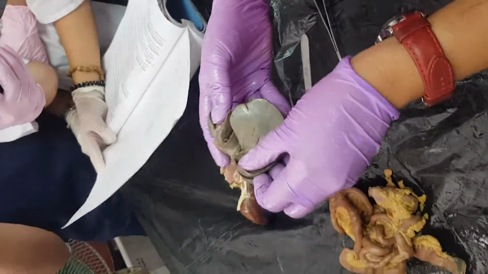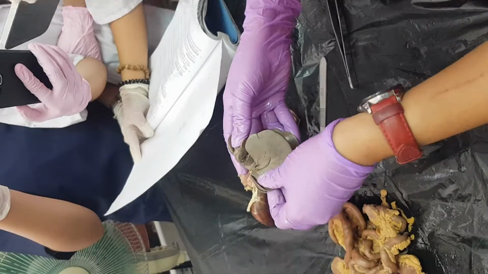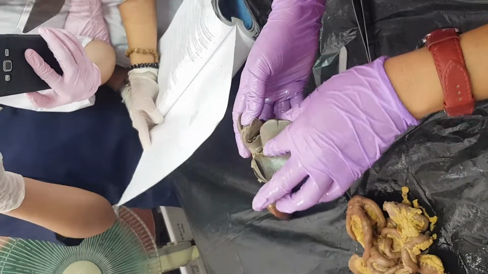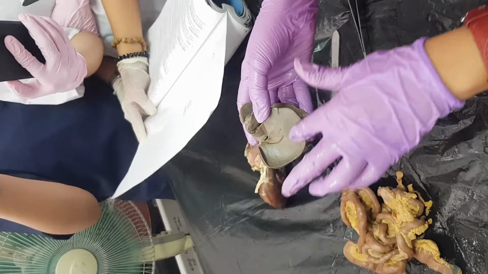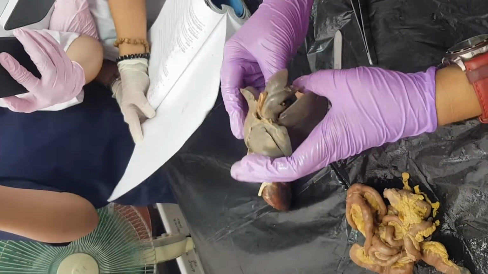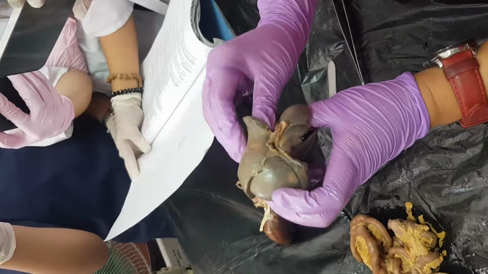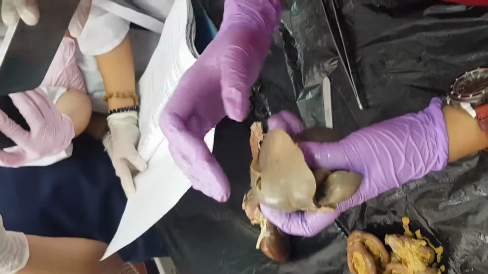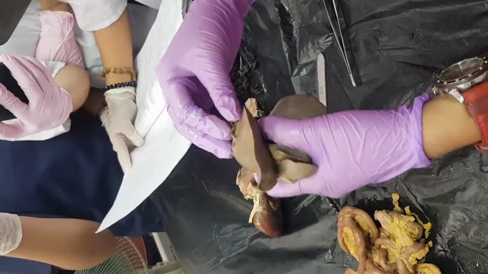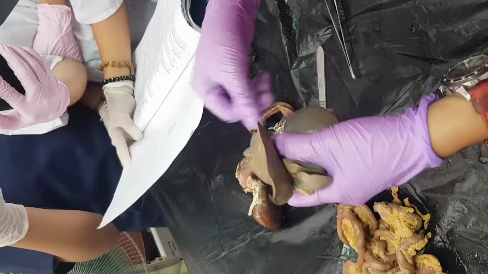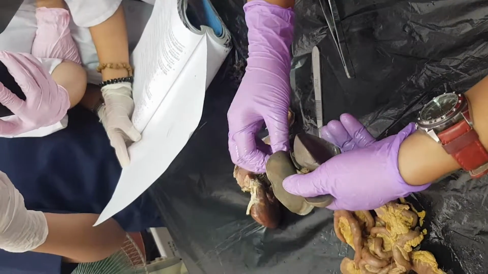So this is the right lobe. So this is the right lateral lobe and the right median lobe. For the left lobe, you have the left lateral lobe and the left median lobe. And then take note of the gallbladder and the bile duct.